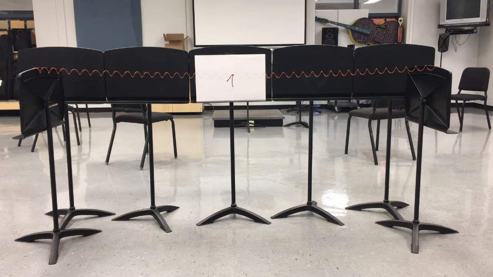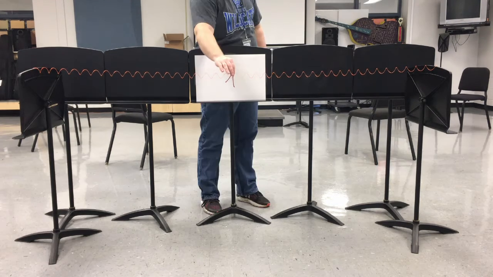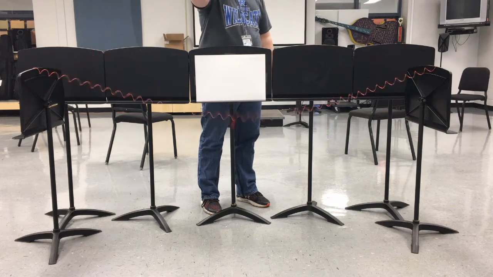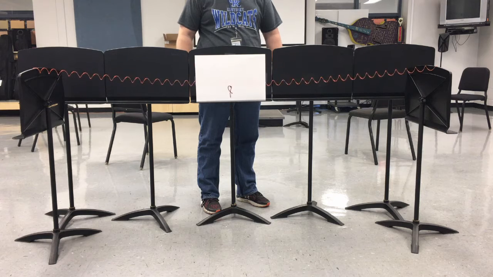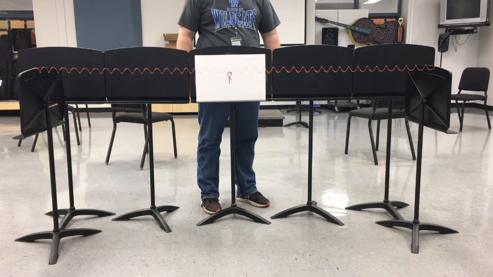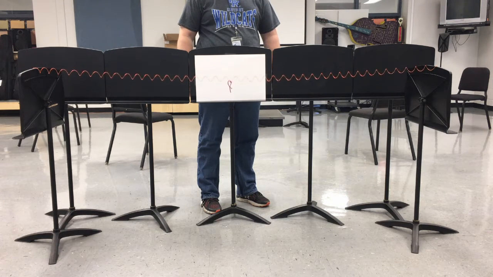I set up a simple demonstration of how this works. I've got two music stands with a slinky stretched in between. In the center of the slinky, I've got a little piece of rope tied on there so you can see where the center is. The piece of paper behind is just to add contrast, a little easier to see. When I pull the slinky, it vibrates up and down, back and forth, and you can see the center of the slinky stays pretty much right there in the middle of that piece of paper.